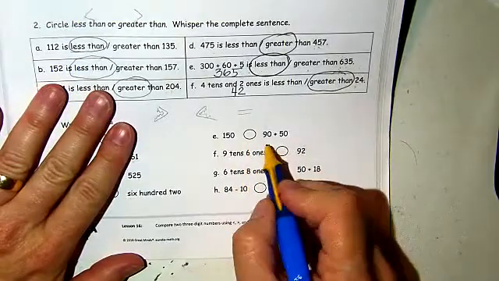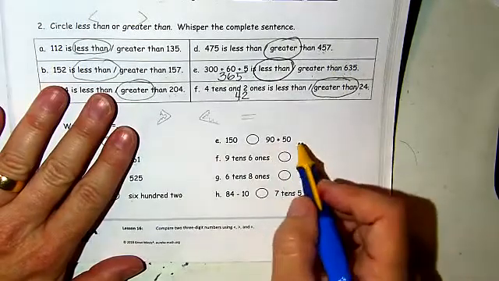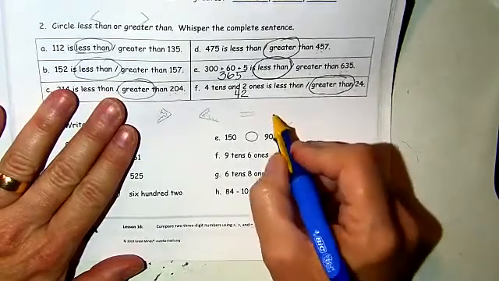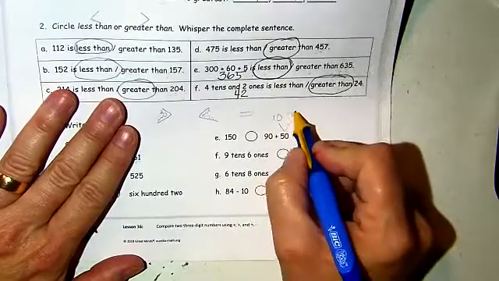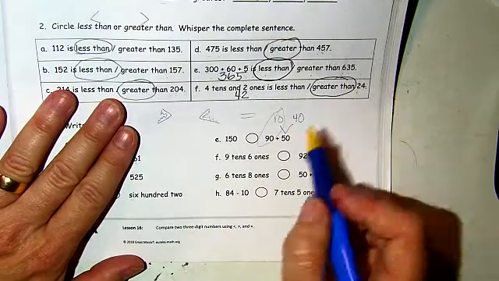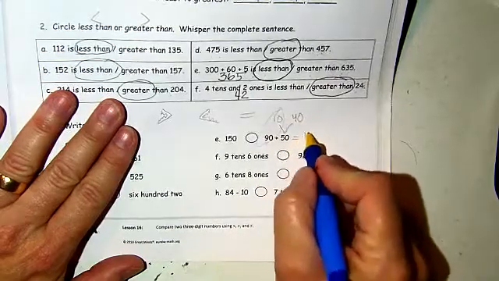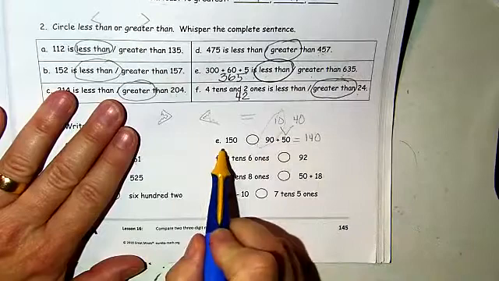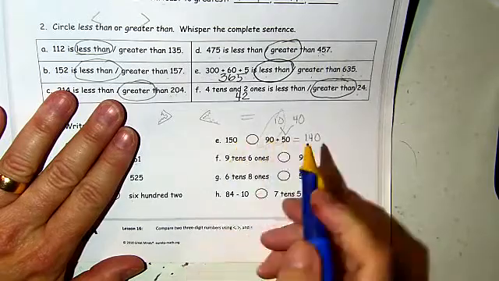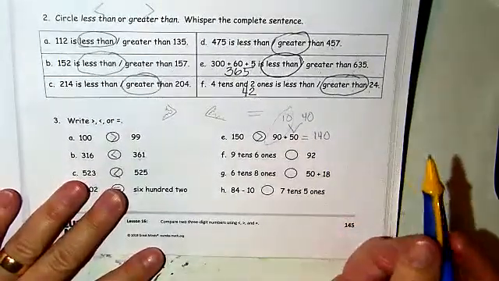150, 90 plus 50. Oh, goodness. Well, if I decompose that 50 into 10 and 40, that 10 and the 90 is 100, yes? So this is 140. This is 150. 150 is greater than 140.